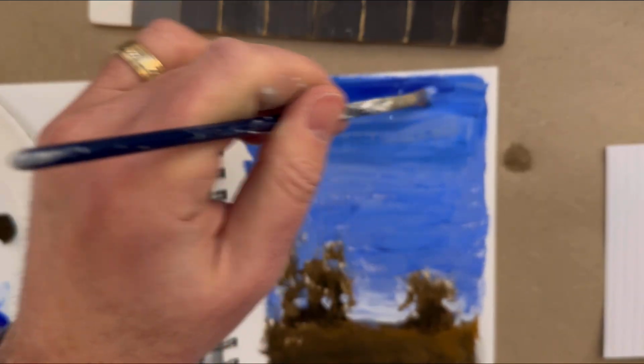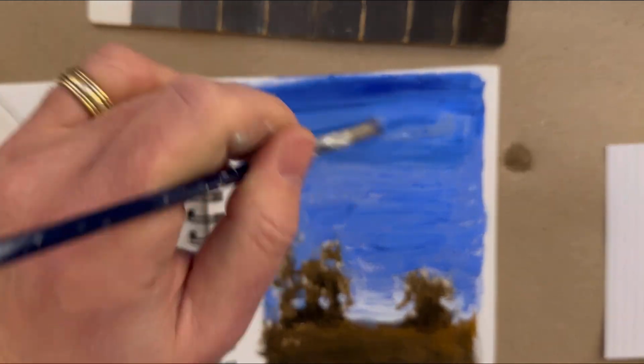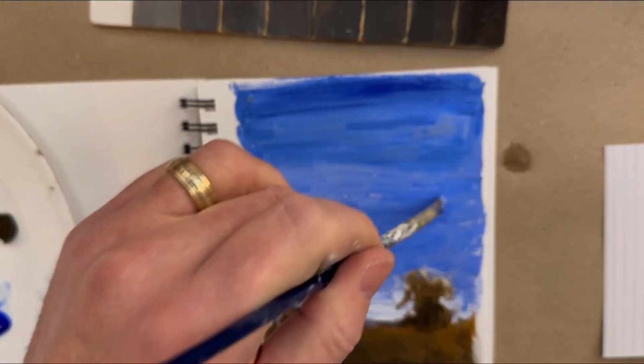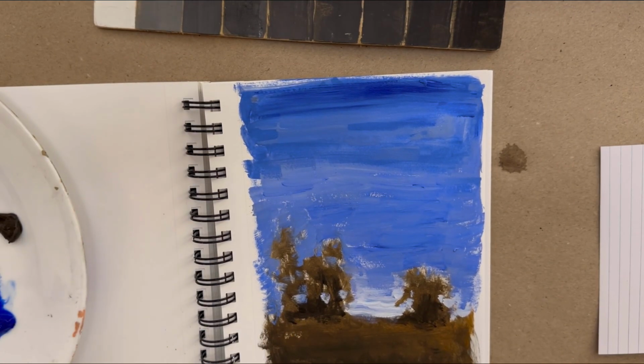So this gradient, to one degree or another, will always be there, and it'll be altered based upon the atmospheric conditions of that particular moment and that day and the landscape that you're looking at.